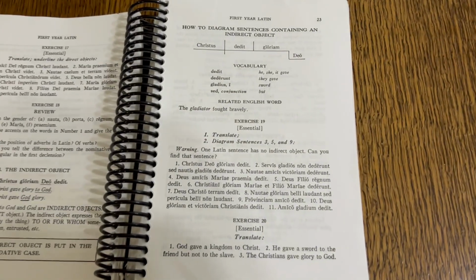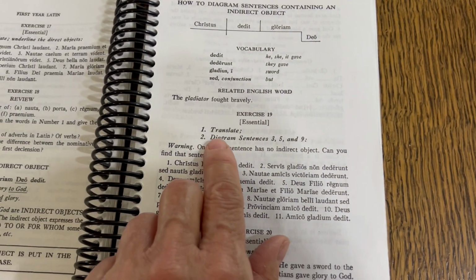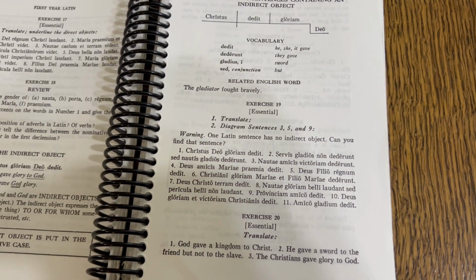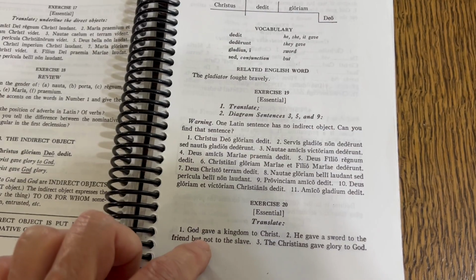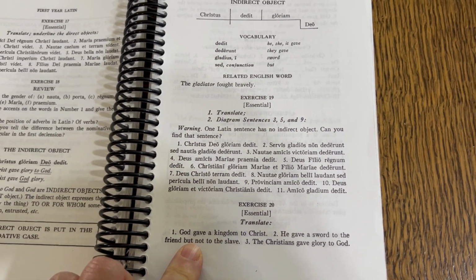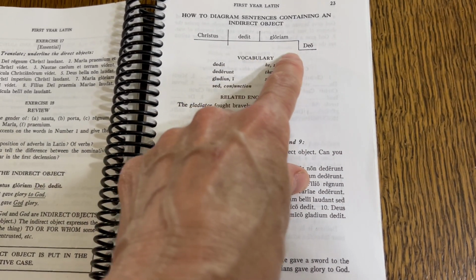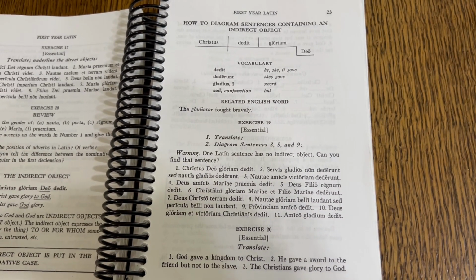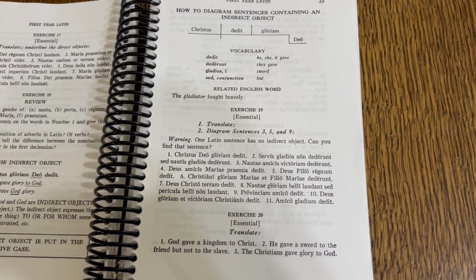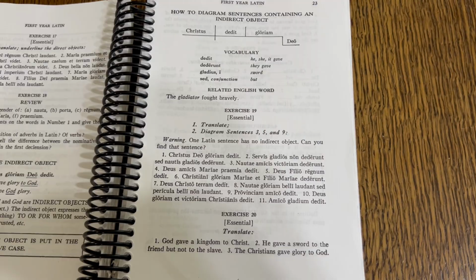And so whenever you are translating these, either from Latin to English or English to Latin, get your cards out and put them in a diagram, and then you'll get them right. Let's do some examples of that.